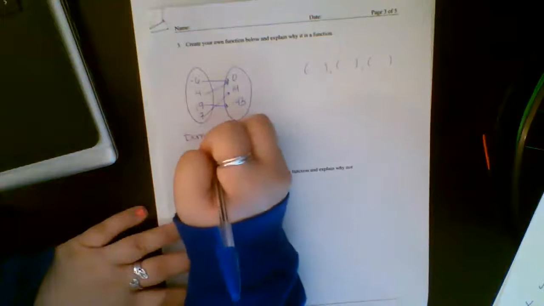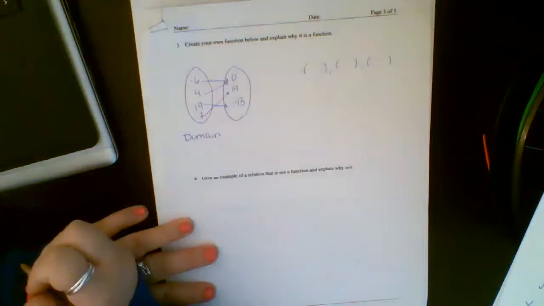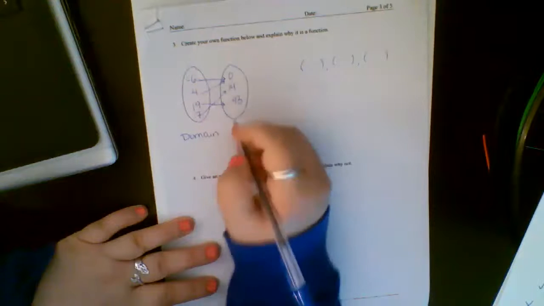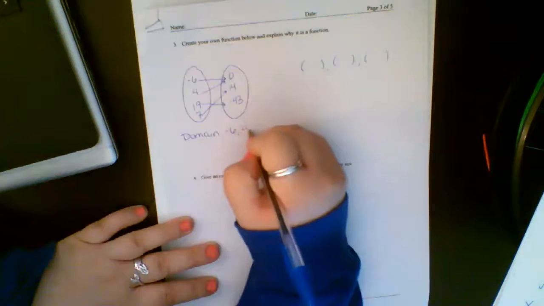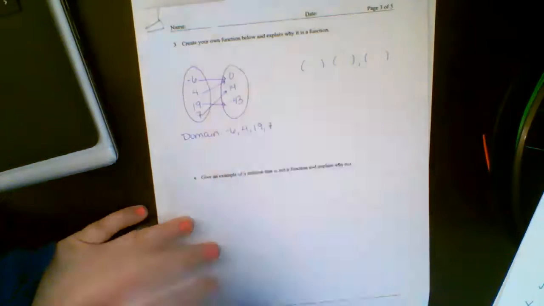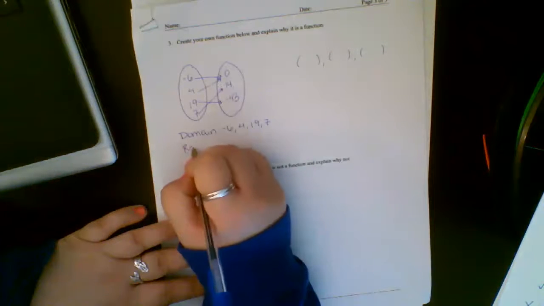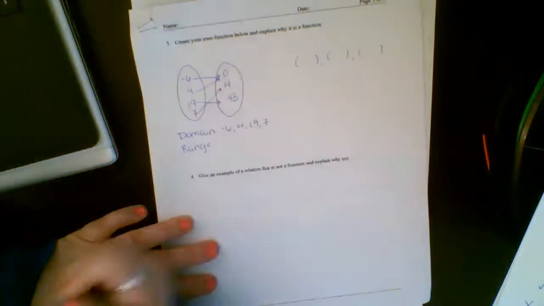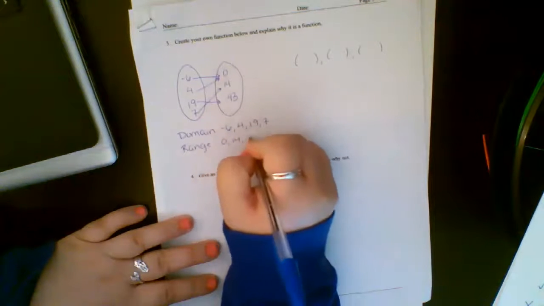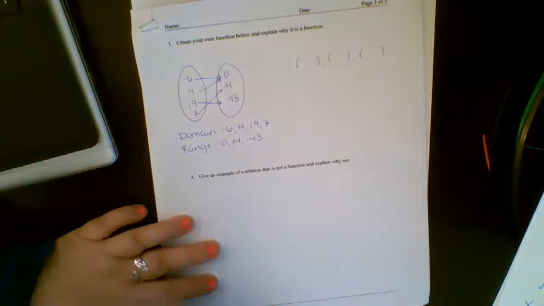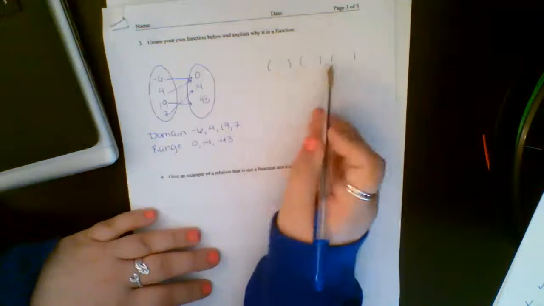The domain for this function is just a list of everything that is the inputs. So looking right here, my inputs are going to be -6, 4, 19, and 7. We're just listing out what's given to us, okay? Our range is just a list of the outputs. Our outputs are 0, 14, and -43. So 0, 14, -43 is our range. Just a list of those things. Nothing fancier than that.